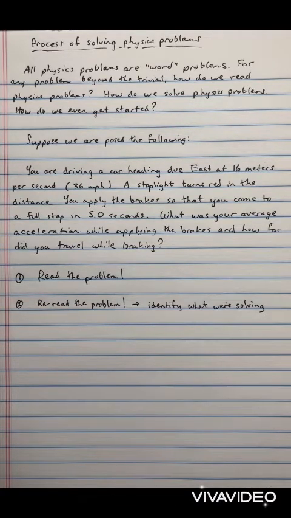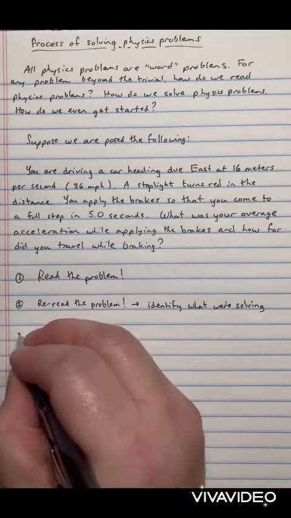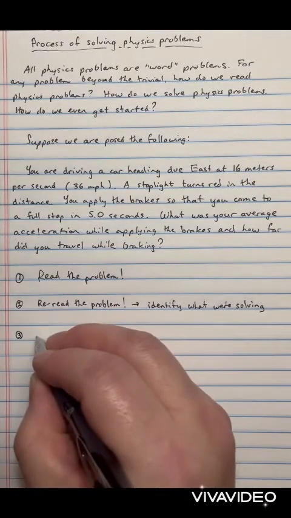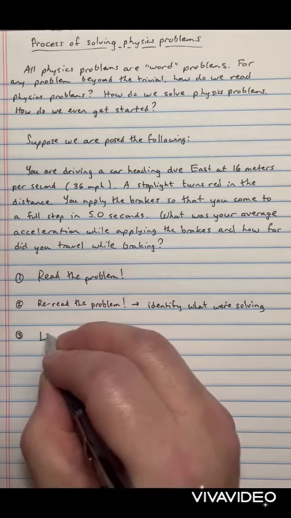Okay, so now that we've done that, I want to go ahead and do something which I like to do. Make a table of knowns and unknowns.